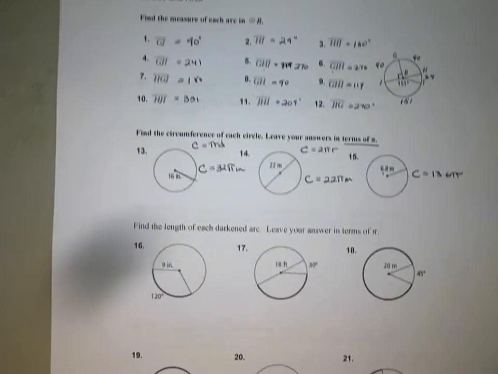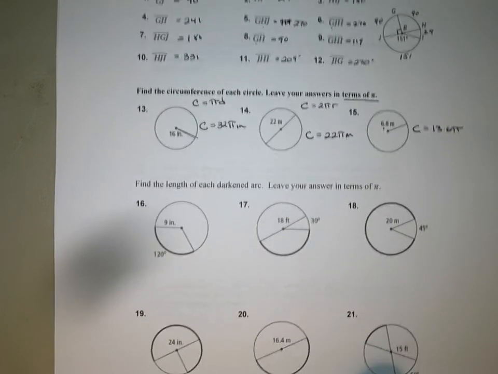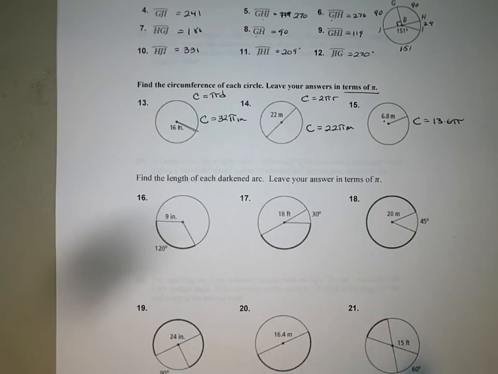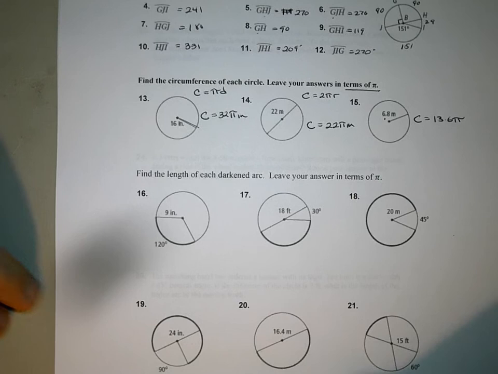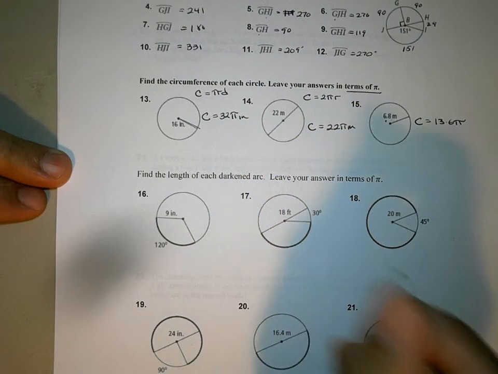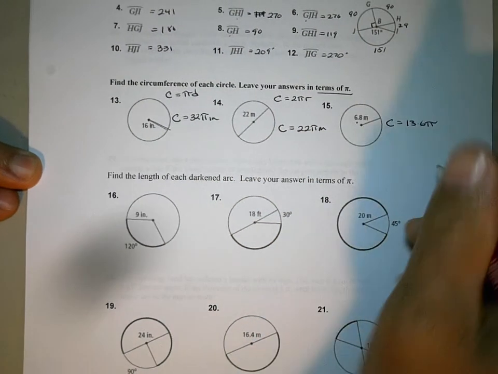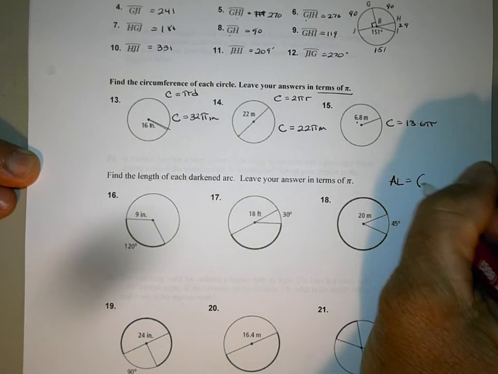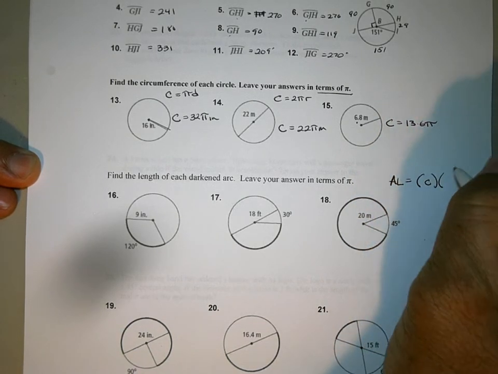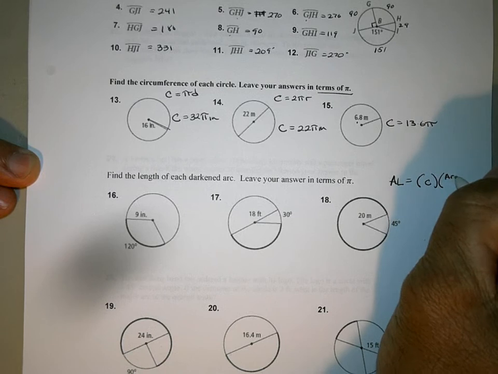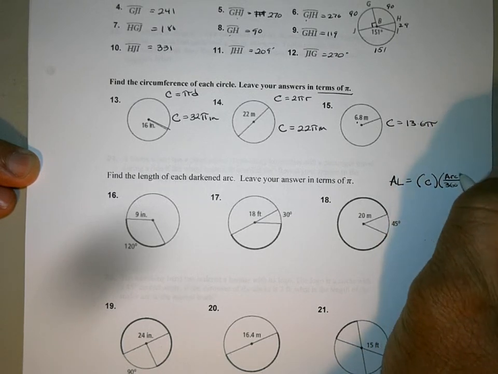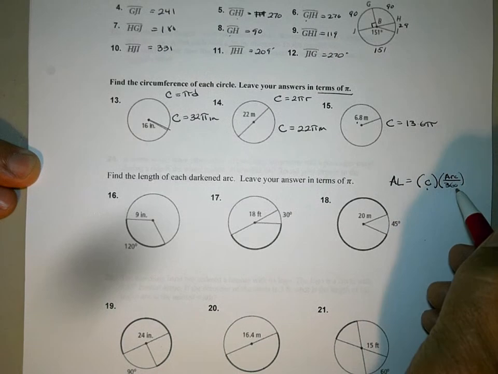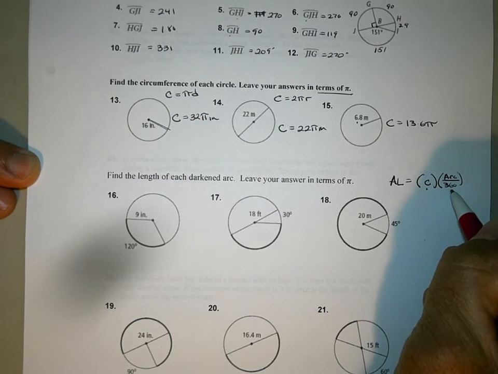Okay, so now we're ready to talk about arc length. And remember, arc length is simply, let's write it over here. Arc length equals the circumference of a circle times the arc measure over 360. So basically the circumference of the circle times the fraction of the circle we're talking about.